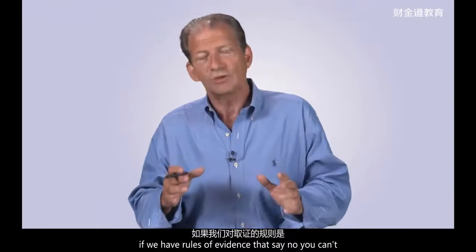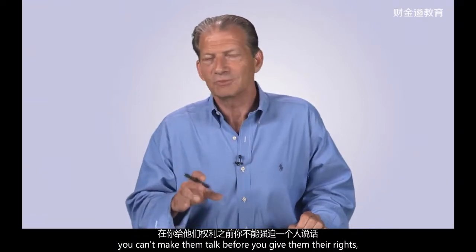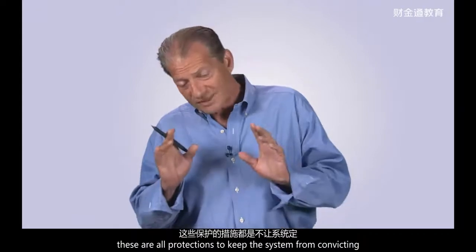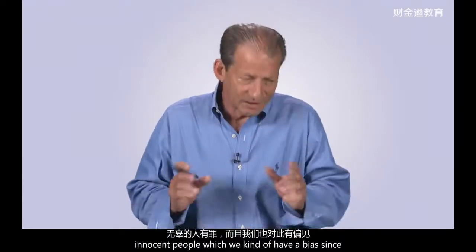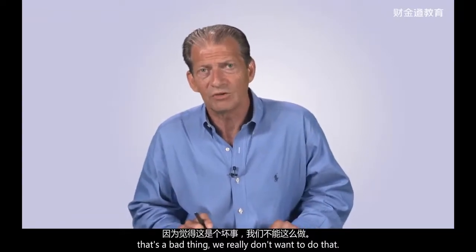If we have rules of evidence that say, no, you can't beat confessions out of people, or you can't make them talk before you give them their rights, or any of this kind of things, these are all protections to keep the system from convicting innocent people, which we kind of have a bias and say, well, that's a bad thing. We really don't want to do that.